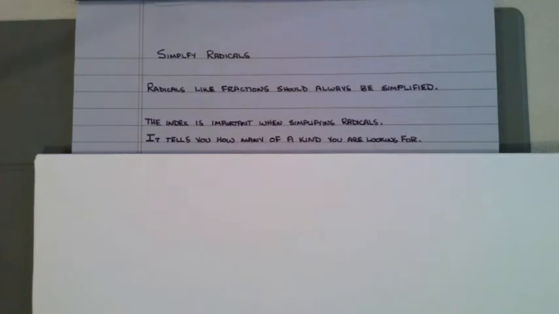For every pair, you can set one on the outside. Same if it has an index of 3. If it has an index of 3, we're looking for 3 of a kind. If it has an index of 4, 4 of a kind. On all these examples right here, we're only going to worry about an index of 2.